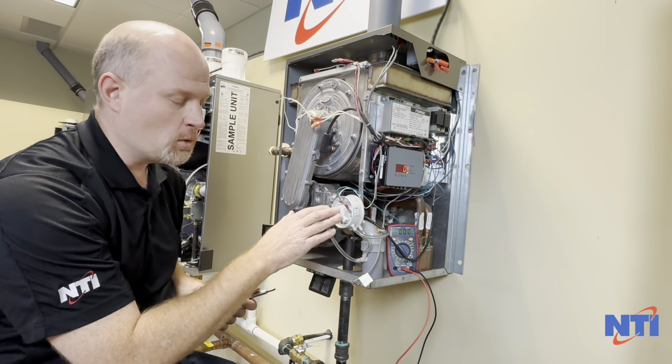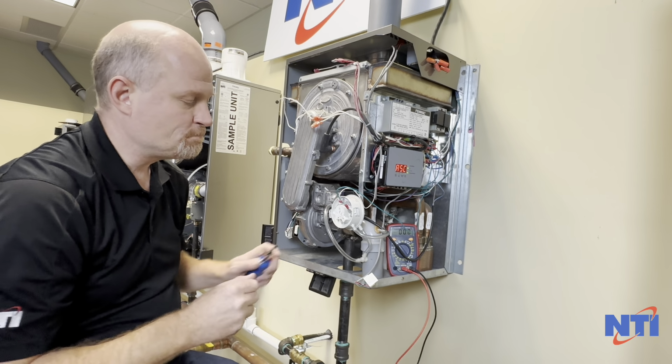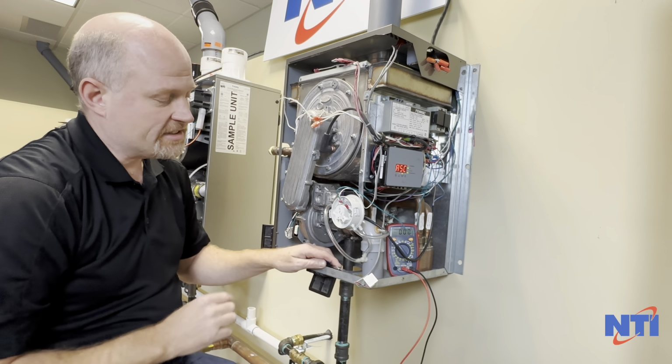If you need to set it lower, it often indicates you've got a blocked intake or exhaust and there's a problem there. So make sure that's on the correct setting.